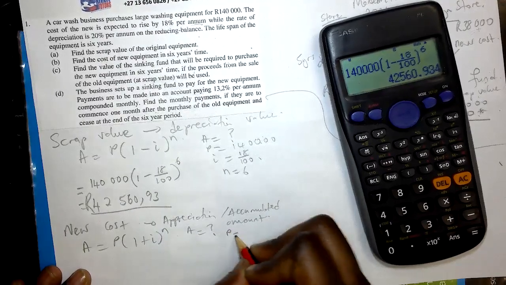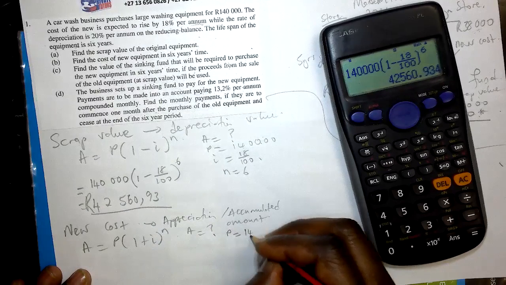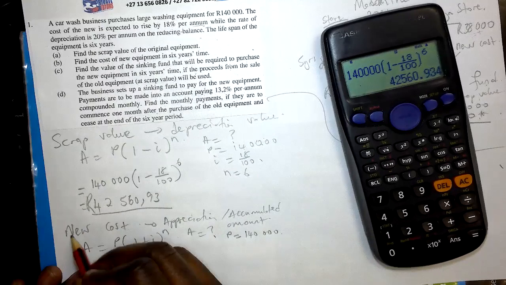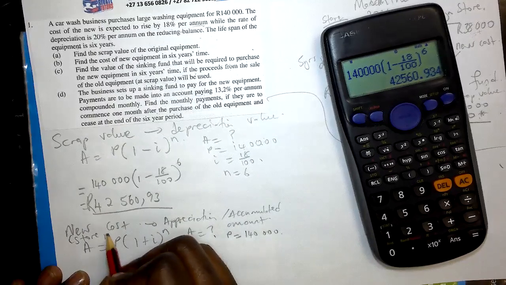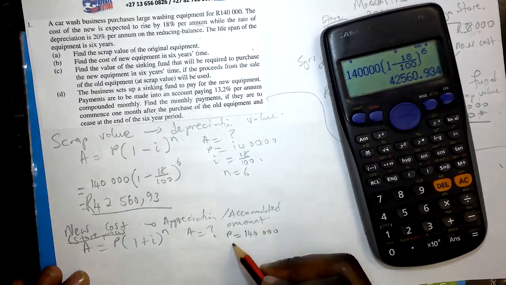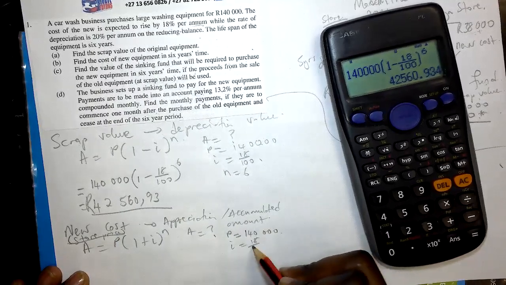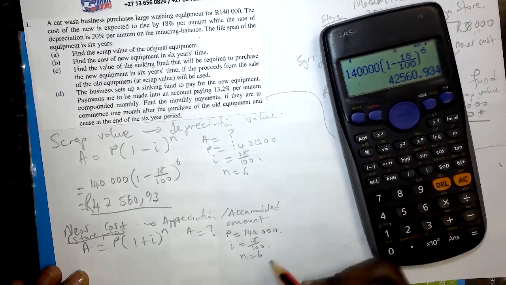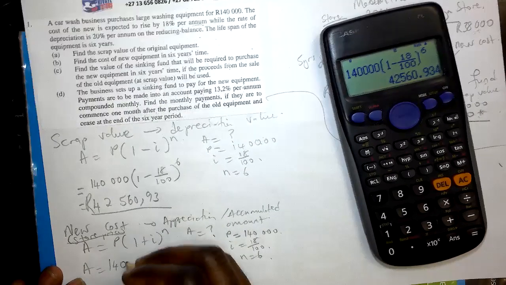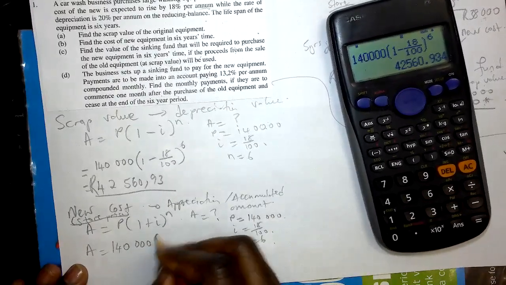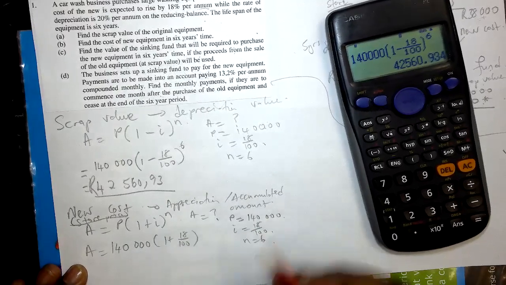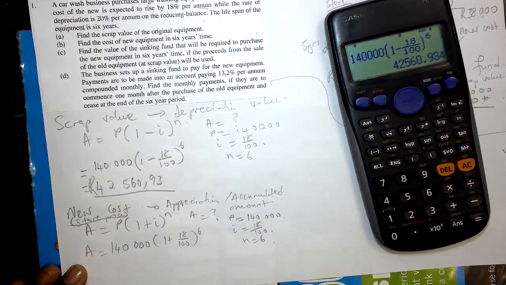P is 140,000, the store price. i is 18 over 100. n is equal to 6. Then A will be equal to 140,000, 1 plus 18 over 100, to the power of 6. What is the answer?